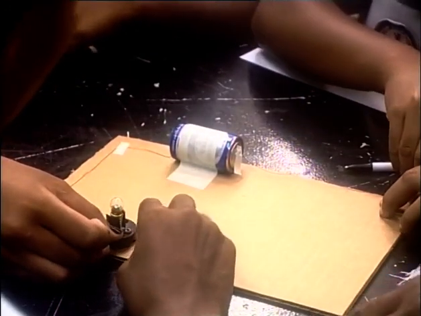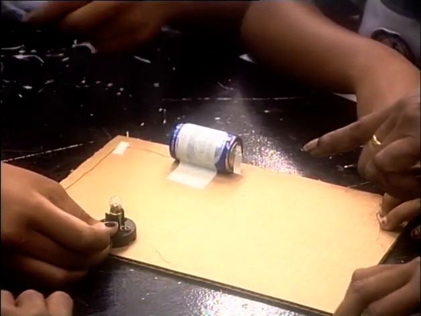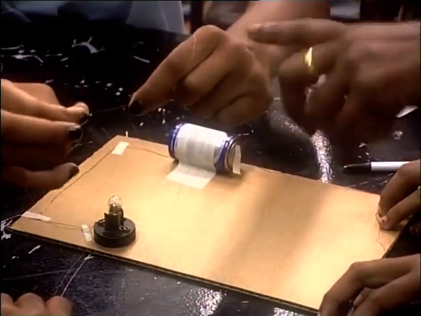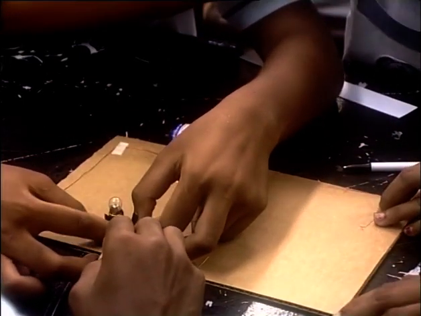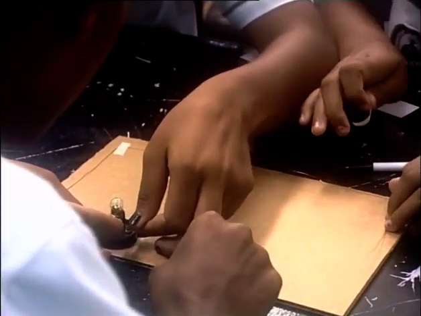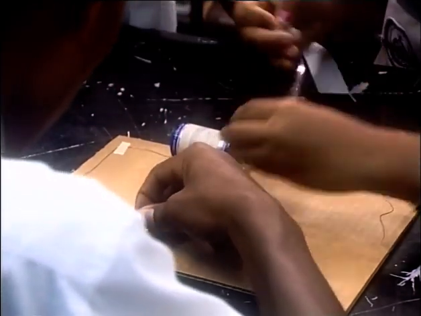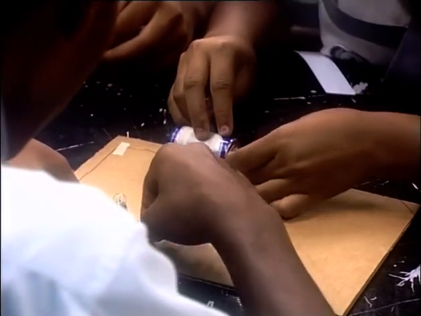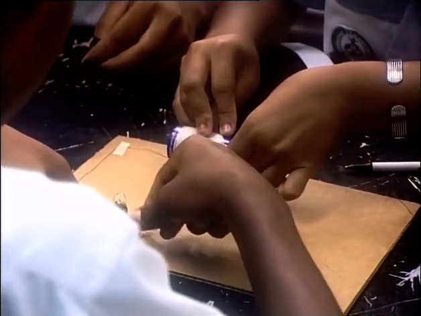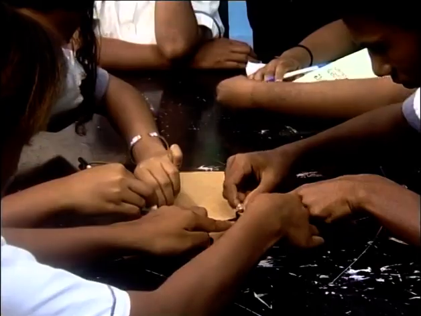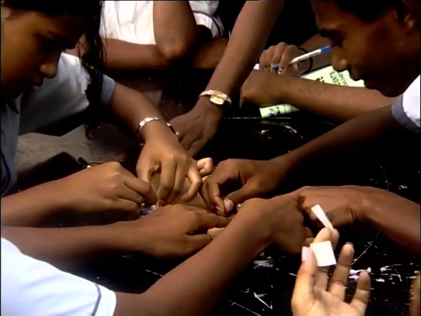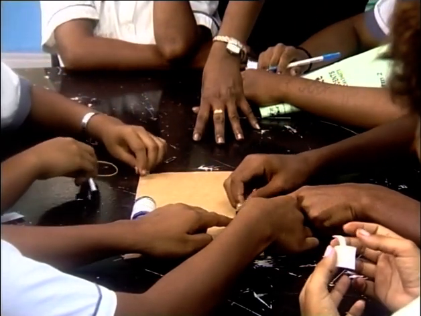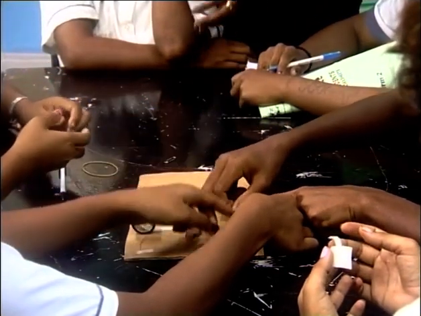So the other end of the wire, you're trying to tie it there. Okay, do that. You should have 2 paper clips. How many paper clips do you have? Okay, 2.